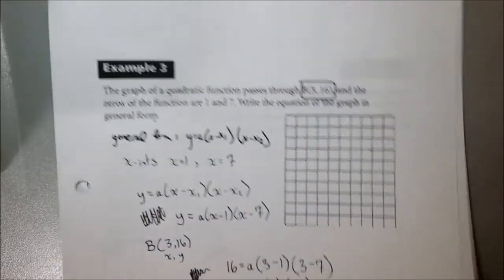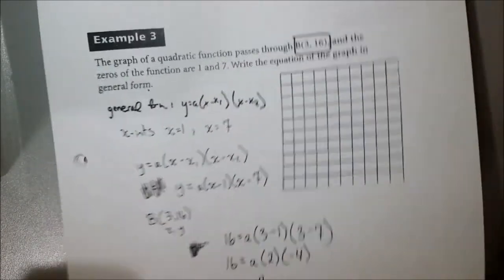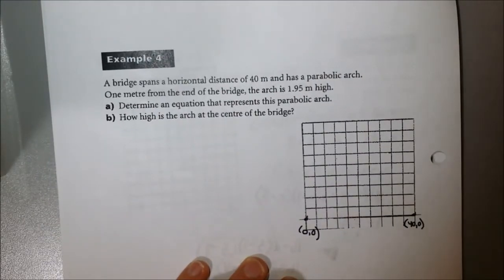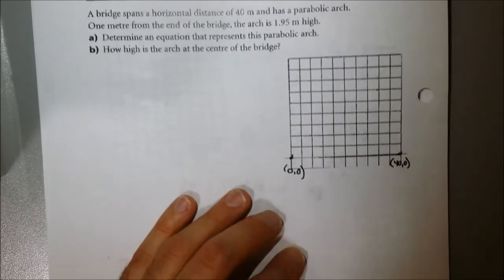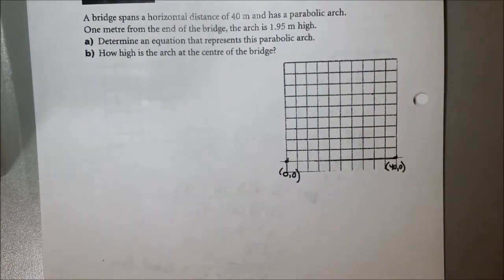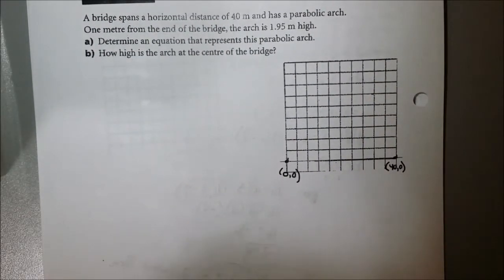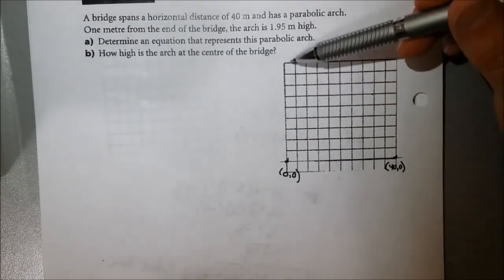Last question. It's about time that we do the word problems here. So, we got a bridge that's spanning a horizontal distance of 40 meters. So, I've kind of already started the graph for us.